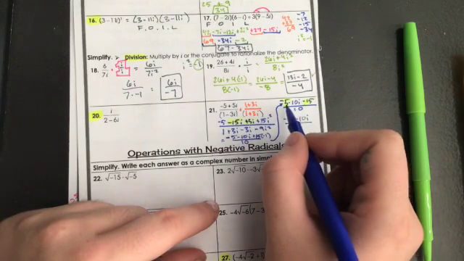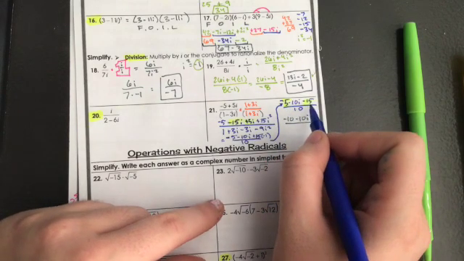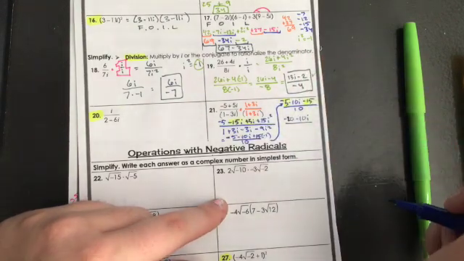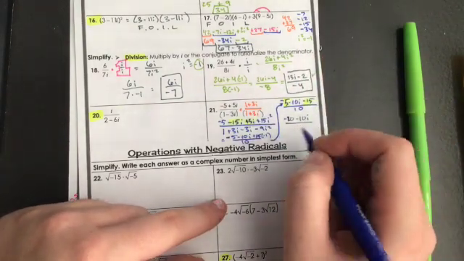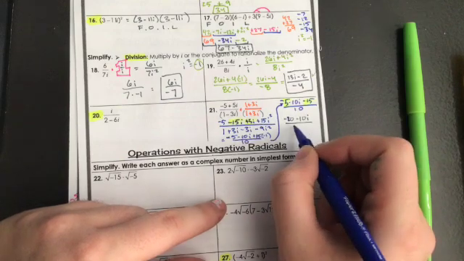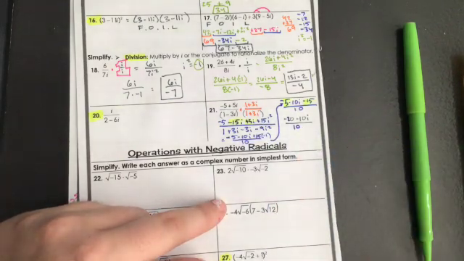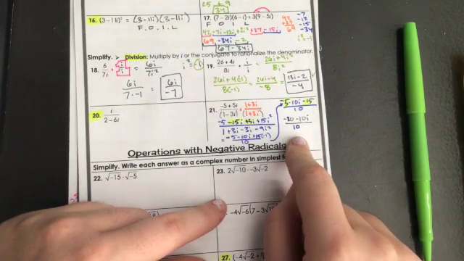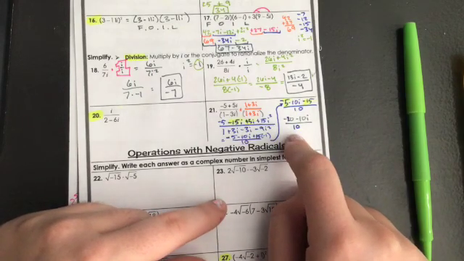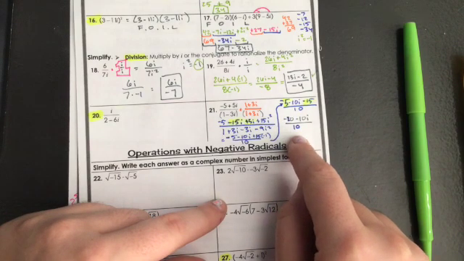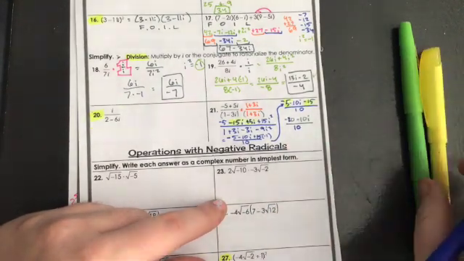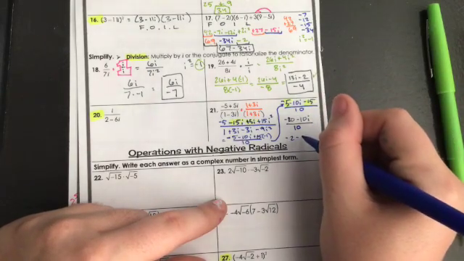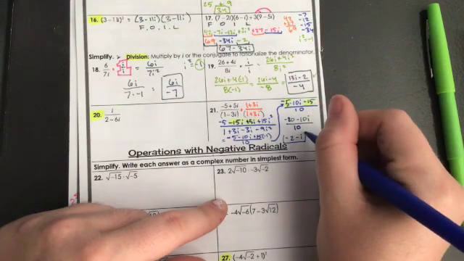So now I've got negative 5 take away 15 is actually negative 20. So you could be done here, but we know that we can reduce this. All these numbers are divisible by 10. So when I do that, I get negative 2 minus i as my final answer.